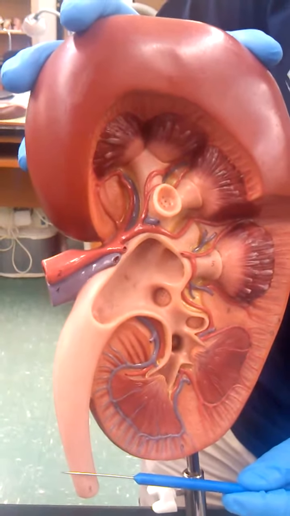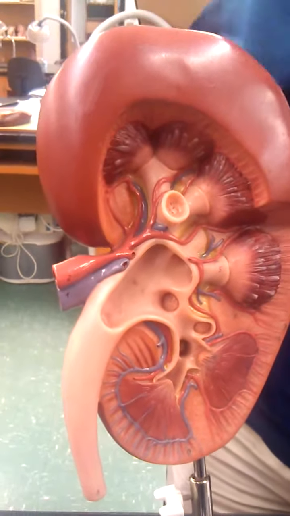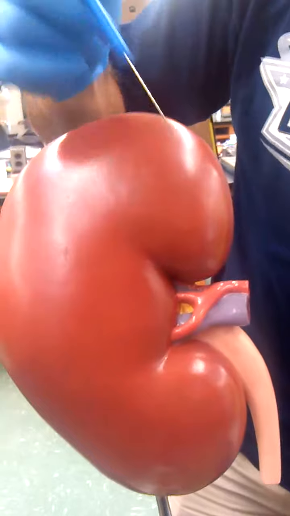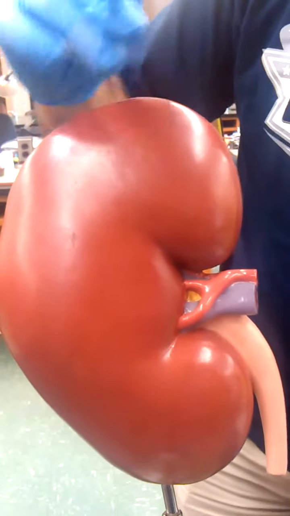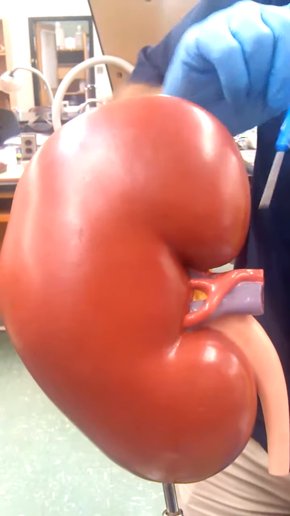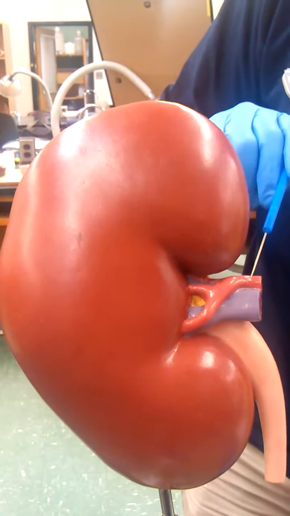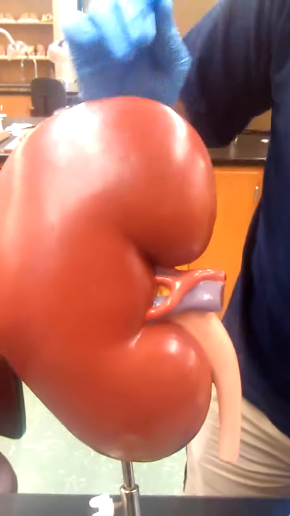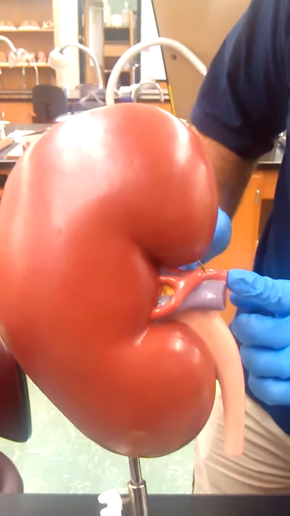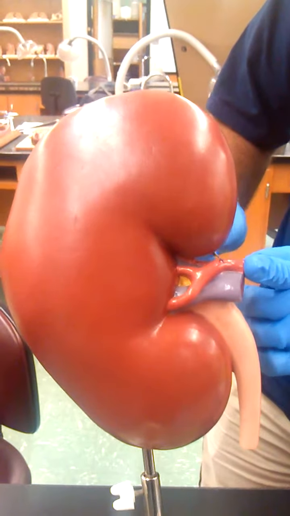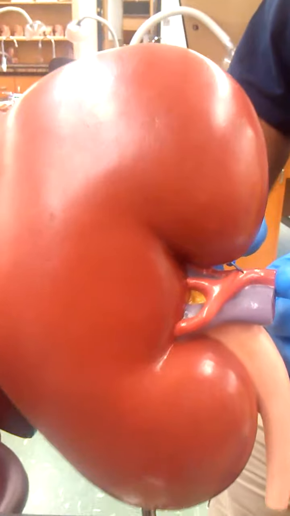Okay. Next, we'll spend some time talking about the blood flow through the kidneys. And so we're going to turn it around so we can see the outside of the kidney, the exterior view. And the first blood vessel that you need to identify is the red blood vessel here. And this is the renal artery. Now, the renal artery on this model is only going to be from this segment to just about here. So between these two pointers, or my finger and the pointer, this is the renal artery.